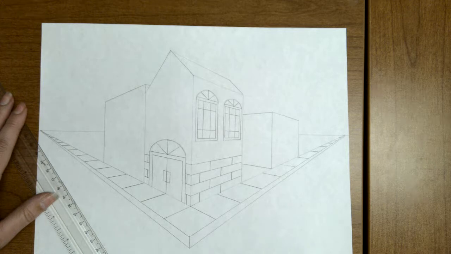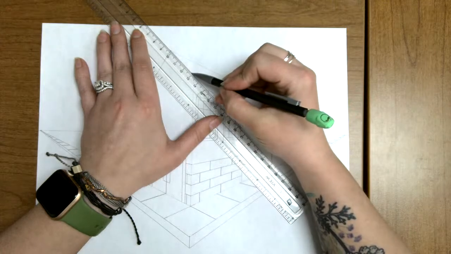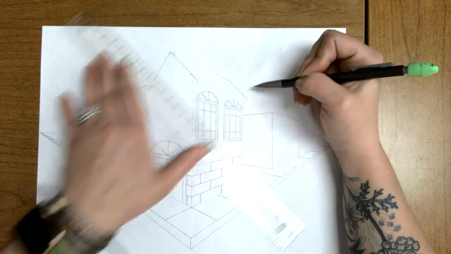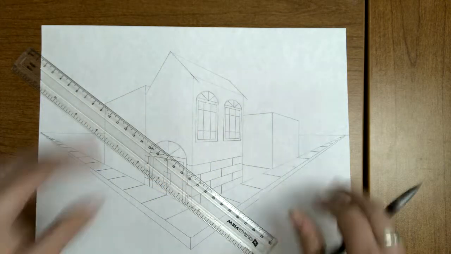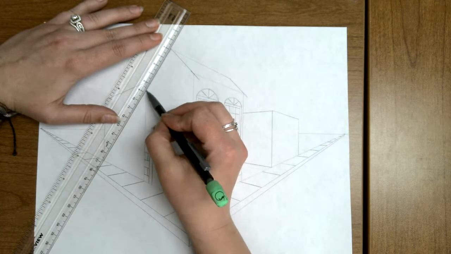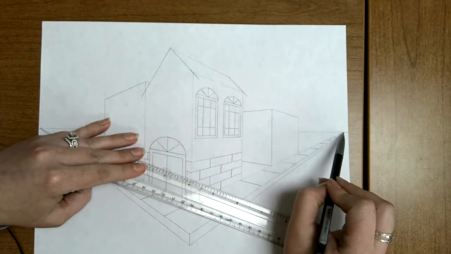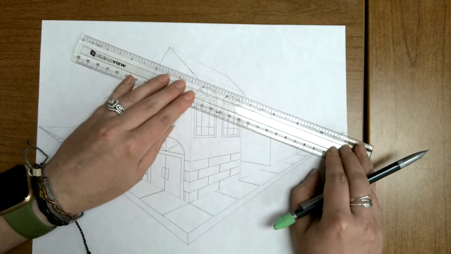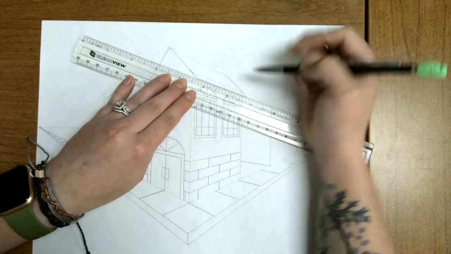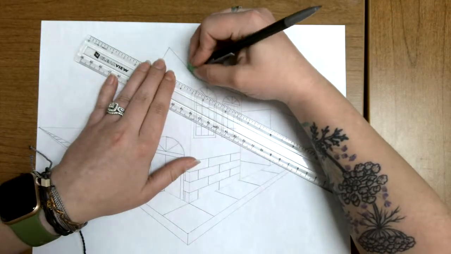Now you could make your roof come off of the edge a little bit. So you could extend this line down a little and extend this line down a little. You can also extend this line down a little. And then we're going to connect the ends of these to our right vanishing point because it's on the right side of our building. So I have to extend my line a little bit. I'm going to erase the lines on the inside here.